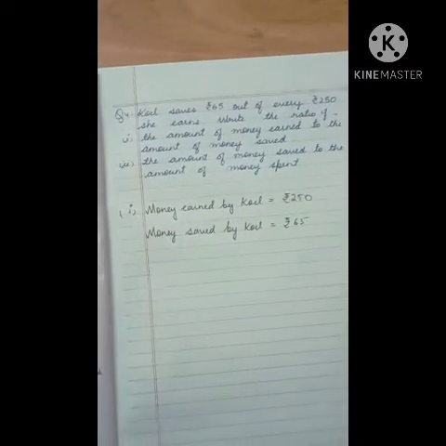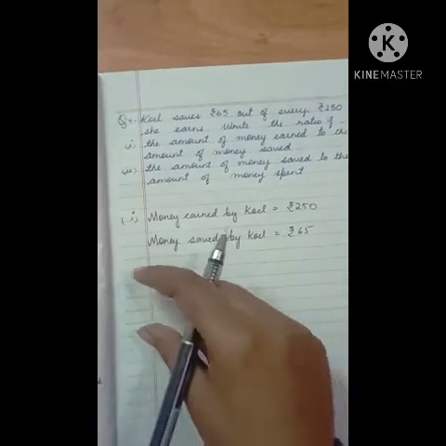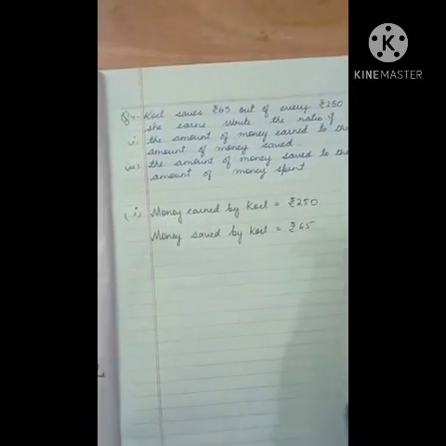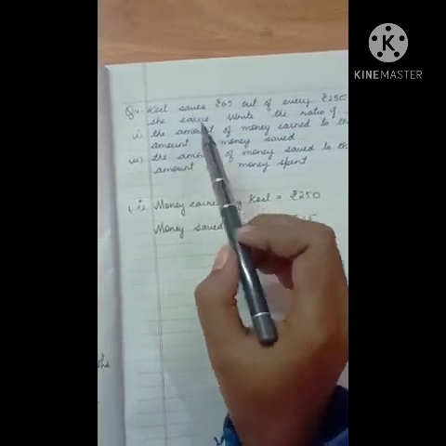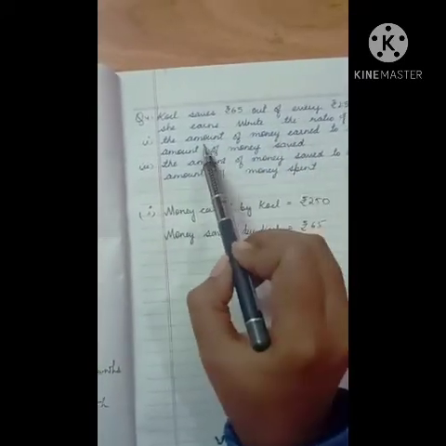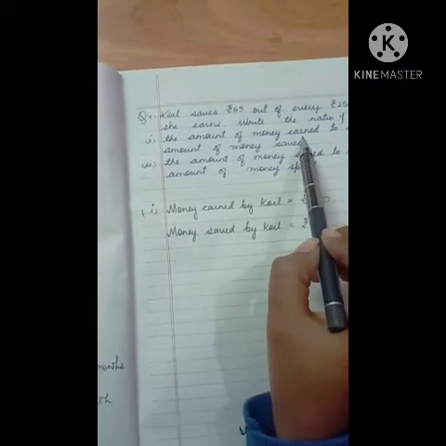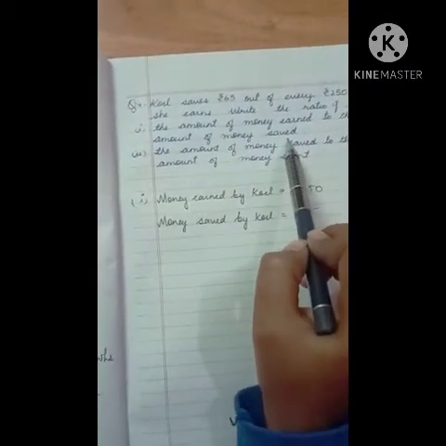In a ratio, it is very important to see the pattern, in which pattern it is given. Here it is given, you have to see the order. What is the order here? Here the order is money earned to the money saved, right?